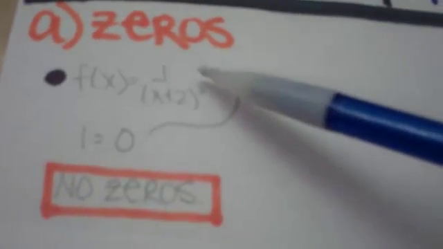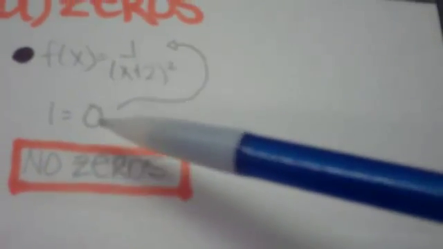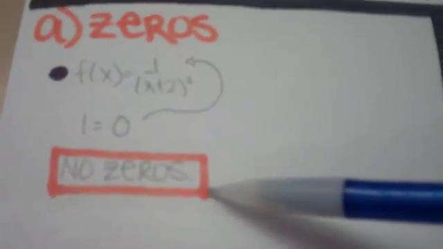In this particular equation, you can see that the top of the equation is 1. So 1 equals 0. Because the top of it will never equal 0, we can say that there will be no zeros in our graph.